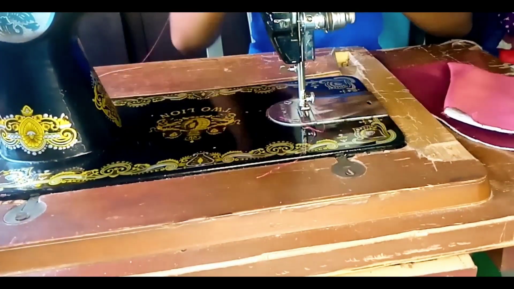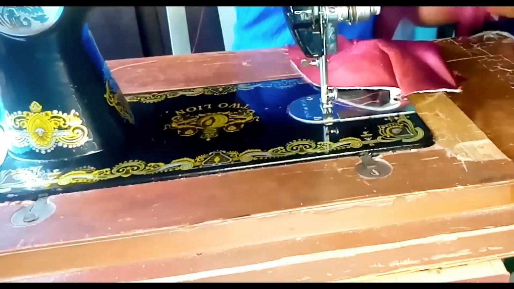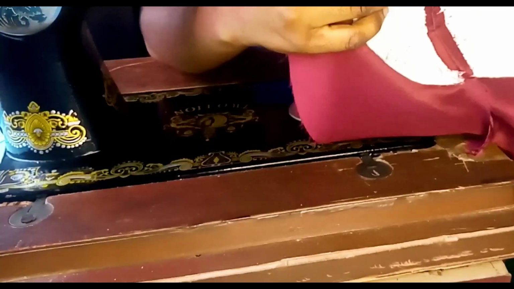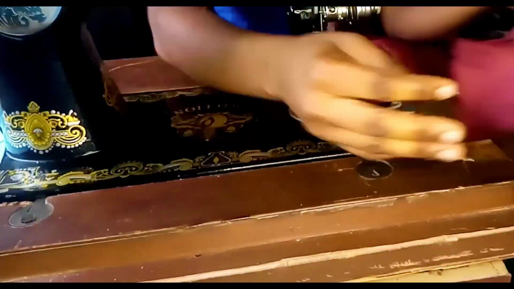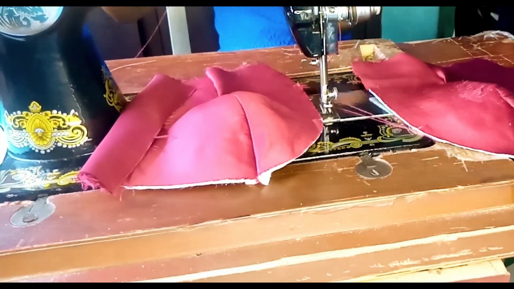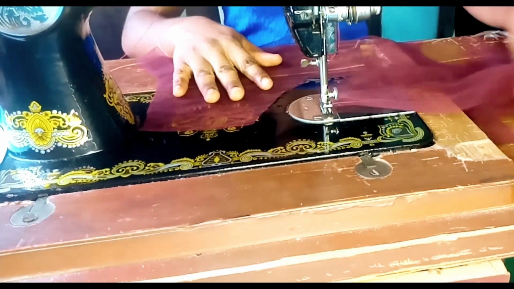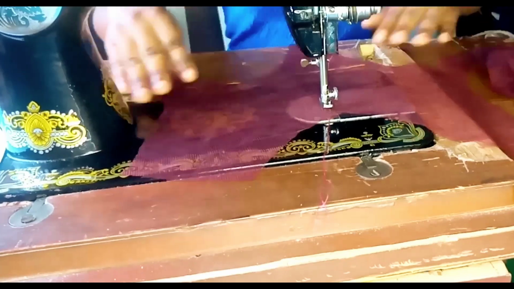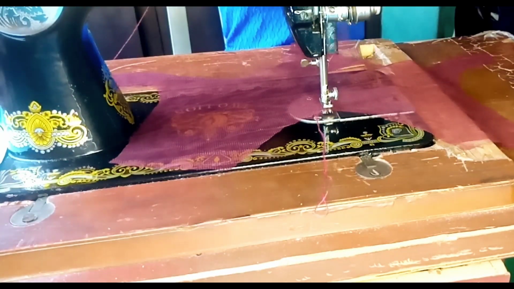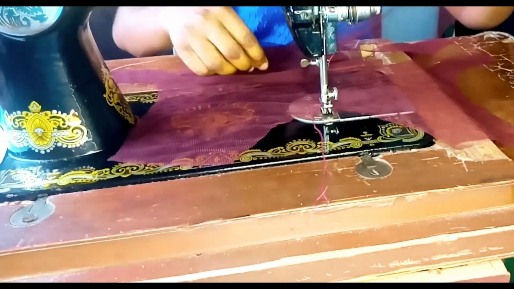That is where your illusion is going to stop. Did you see? I've gone ahead to iron this part. I've opened up the seam and I've ironed that part. So for the illusion now, I cut out 2 of it. So I'm going to be joining the 2 together.